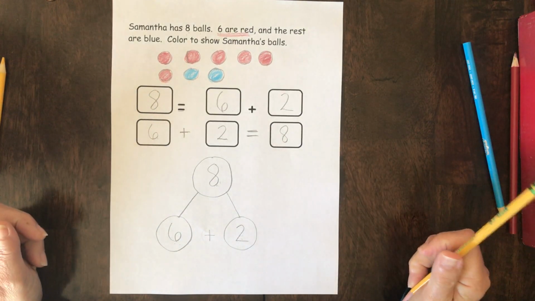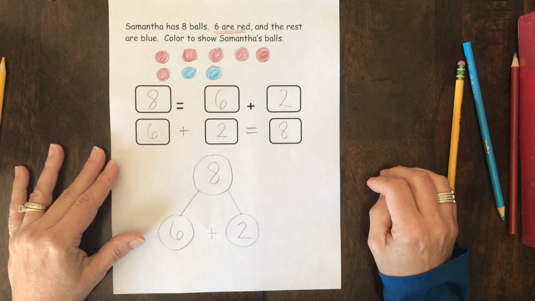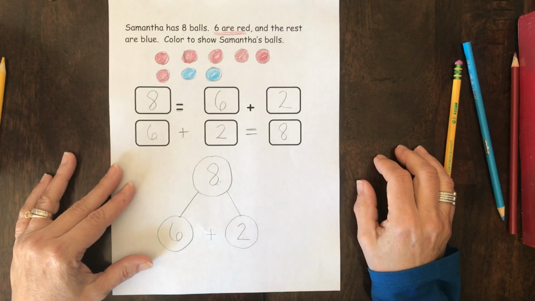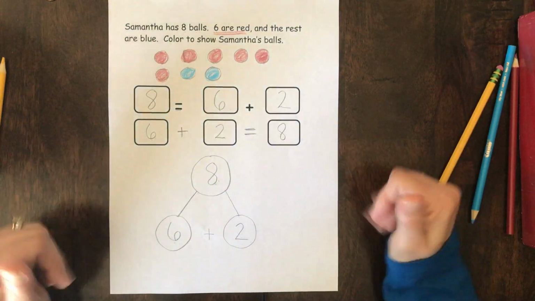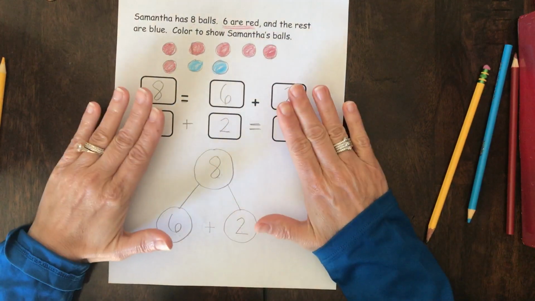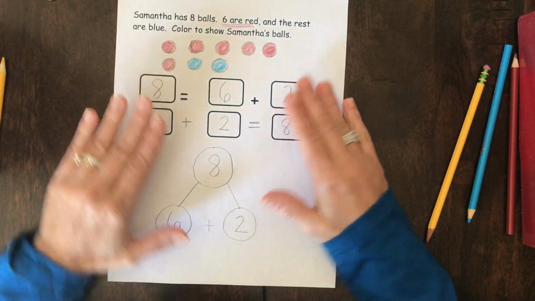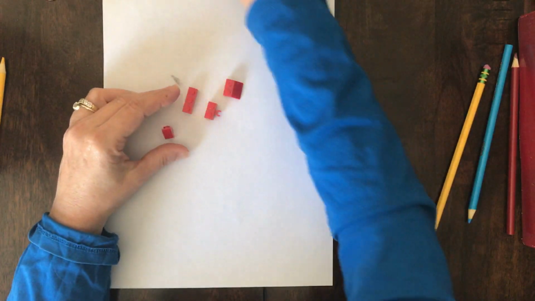Your job is to think of your own story problems so that you can then tell the story, write the number bond for the story, and then complete the number sentences. Okay? And remember, you can use anything in your house. You can use Legos. Here I have some Legos.